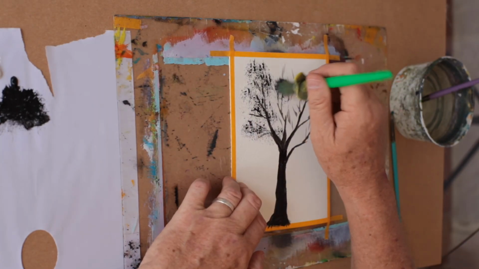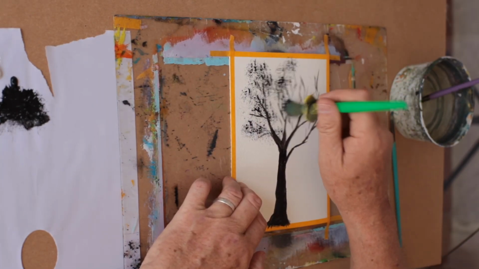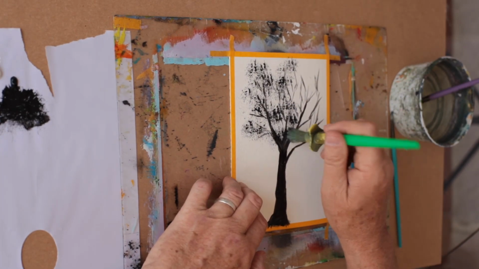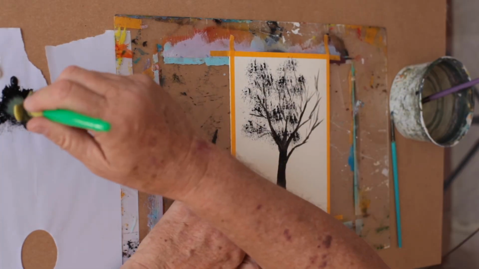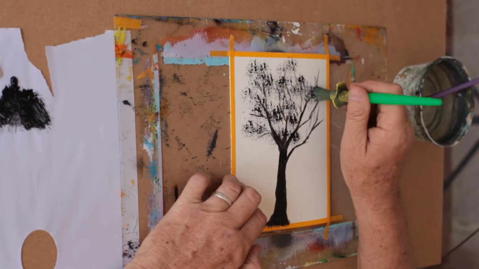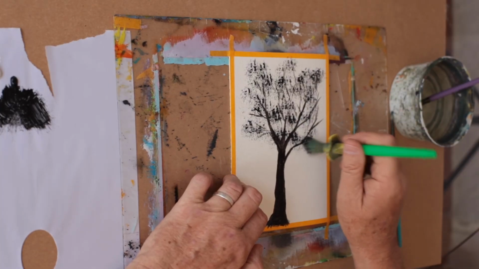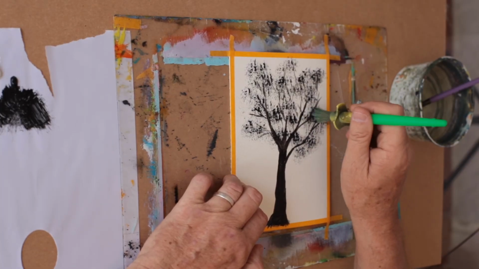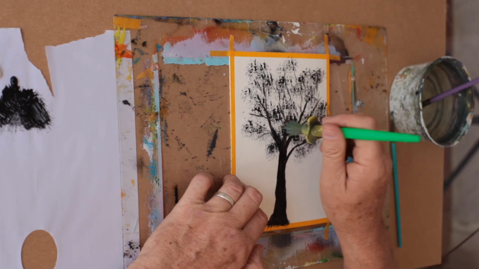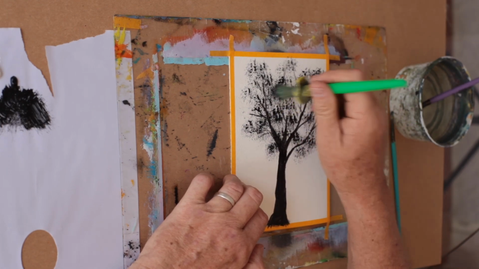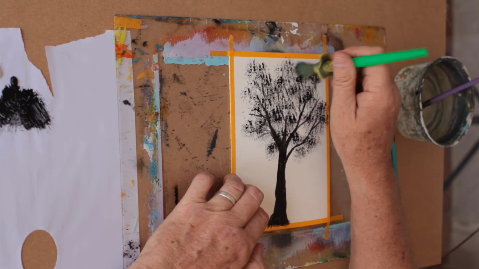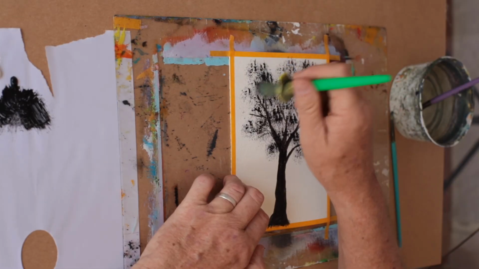Don't forget to bring some down over the front of the tree. People tend to forget that. And just put in as much foliage, little leaves, as you want to put in. You can clump some of the leaves towards the end of the twigs.